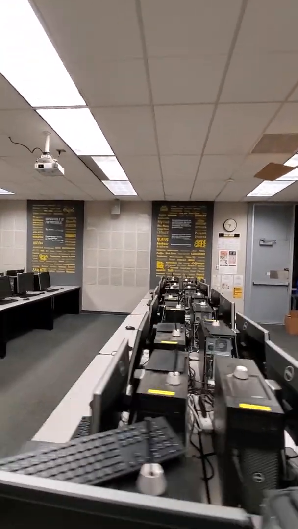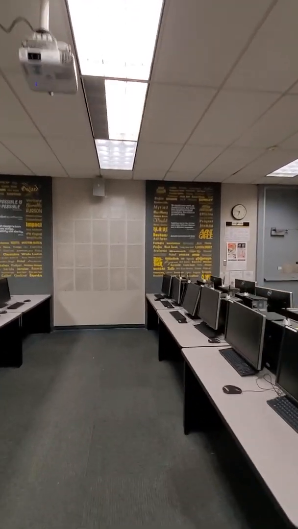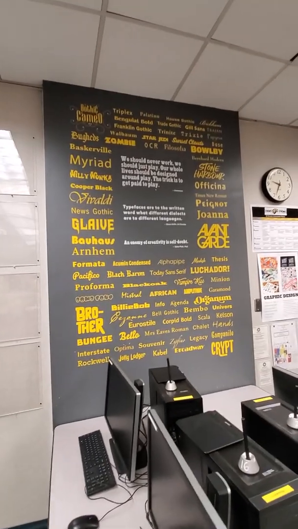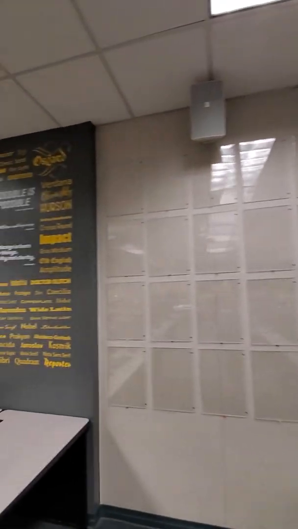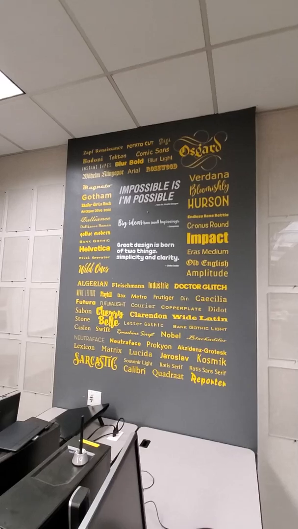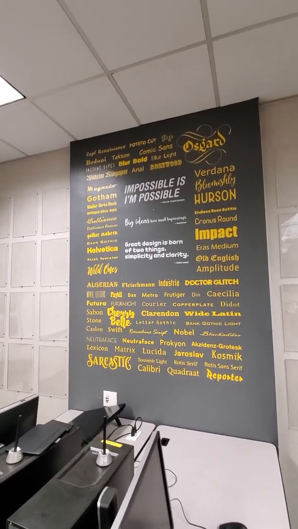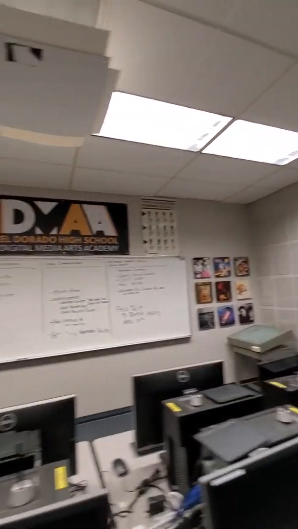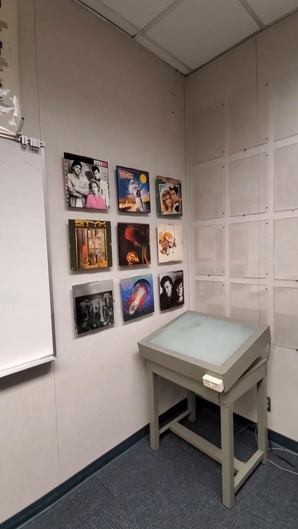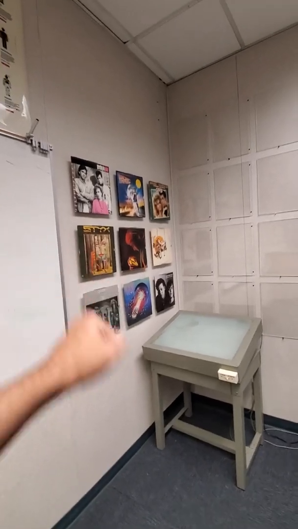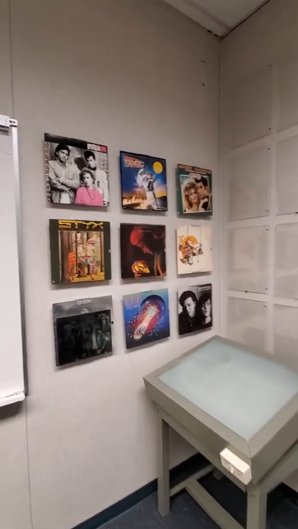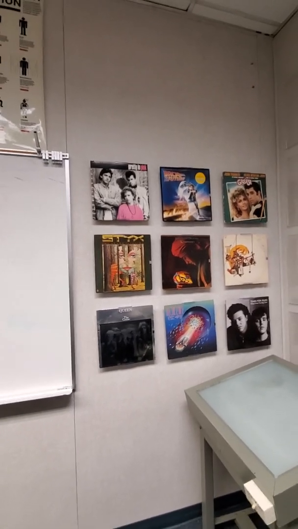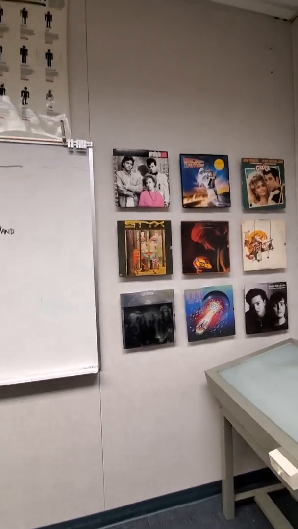On the far wall here, I've got a pair of font walls. I took a lot of time and just basically printed all of these out, cut them out, and put them all on the wall, just to give an example of the sort of fonts that my students might be able to utilize. And yes, of course, I've got some of my favorite albums and their album art, because we do some illustration projects where we're creating our own album art.